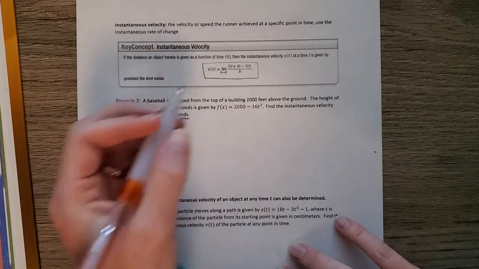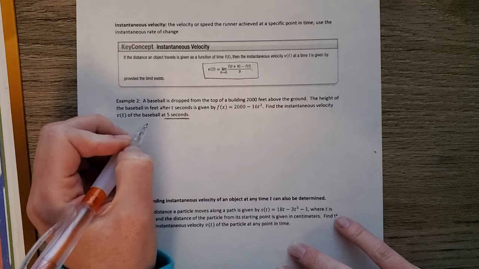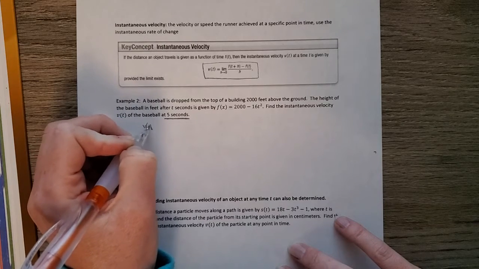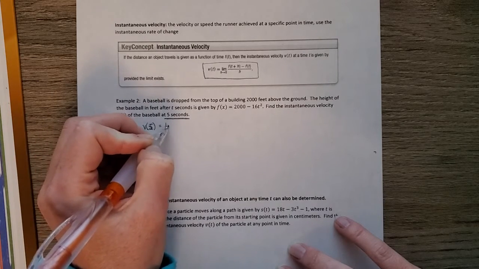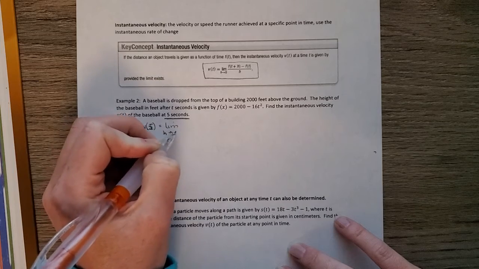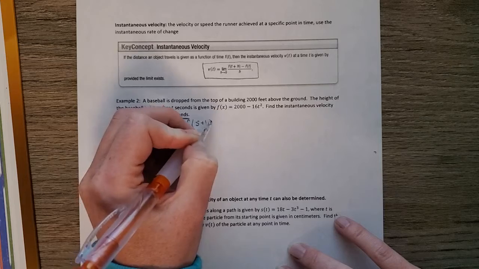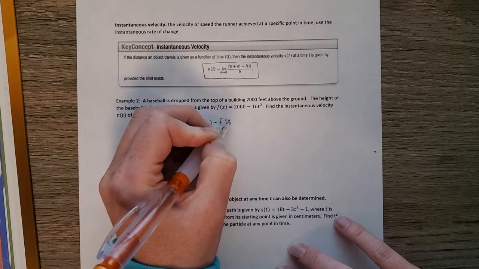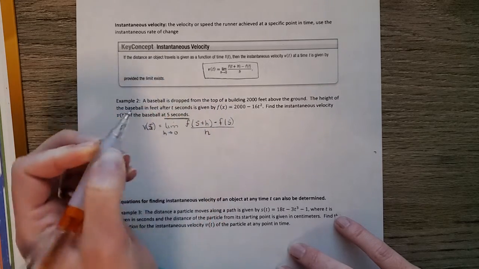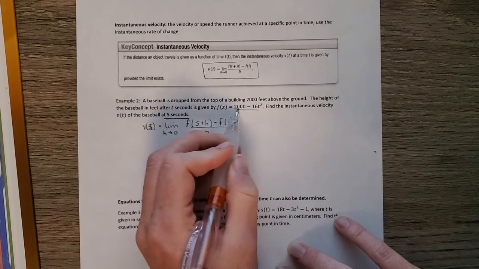So we're going to use our formula. We're going to replace the t with 5. So we're going to say v of 5 equals the limit as h approaches 0 of f of 5 plus h minus f of 5, divided by h. And now we're going to plug into this function.